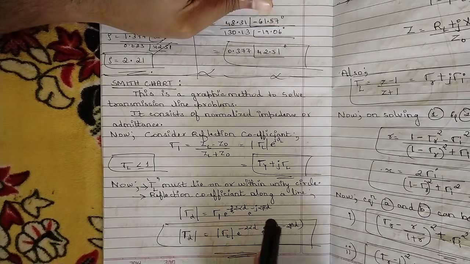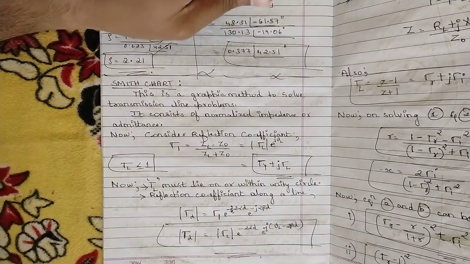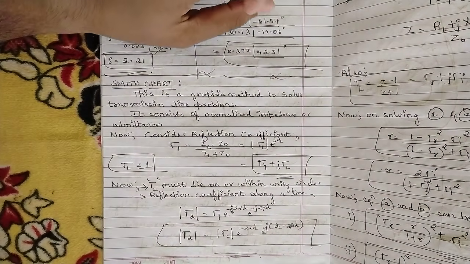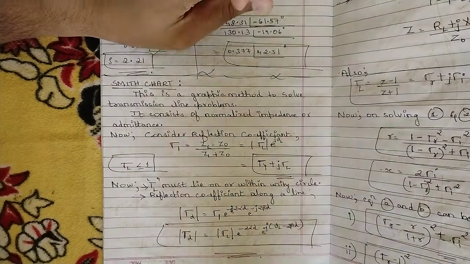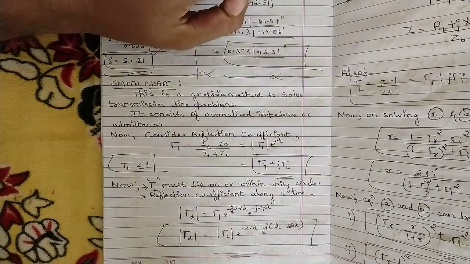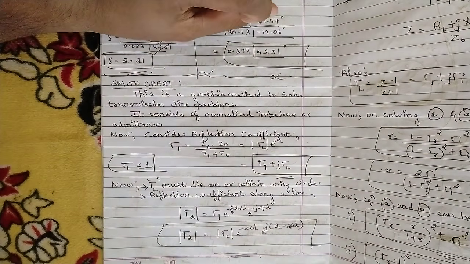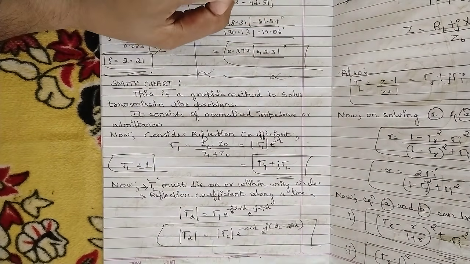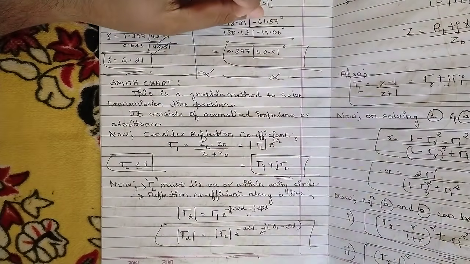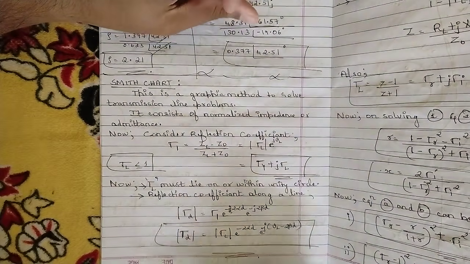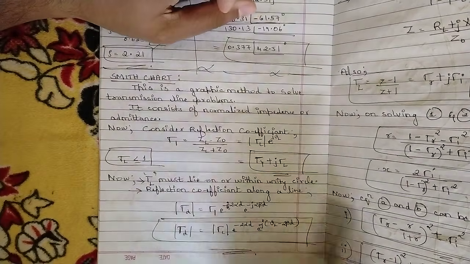Because we have already told you the condition of gamma, when it is unity there is no reflection happening. So that's why, with respect to the Smith chart, gamma L should always lie in the unity circle. Why? During the construction of Smith chart I am going to tell you why. Okay, so that's the thing.